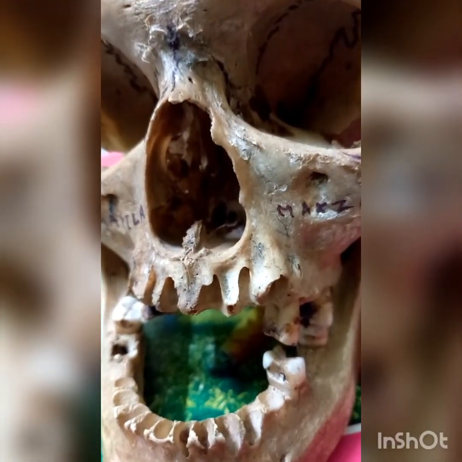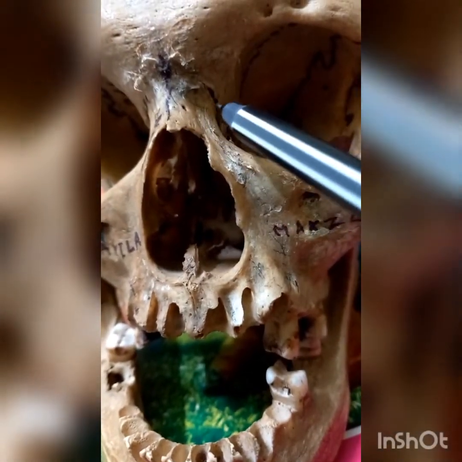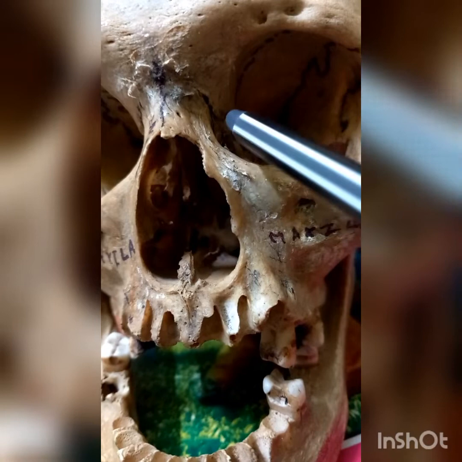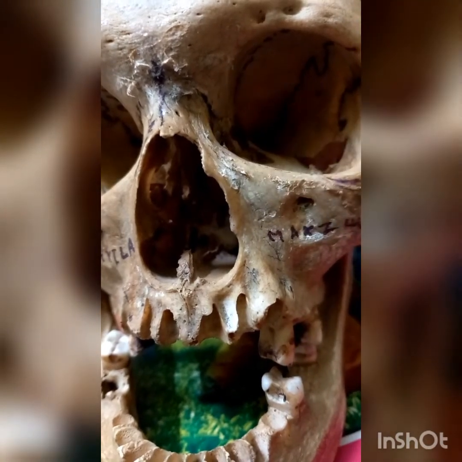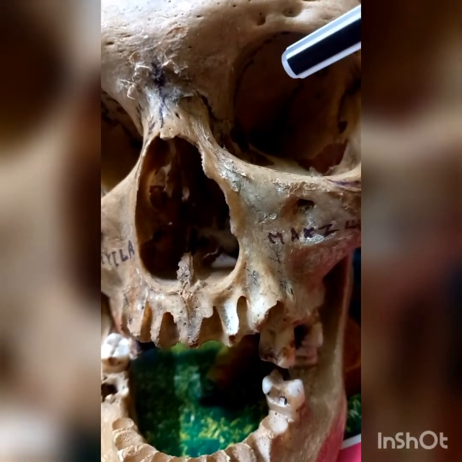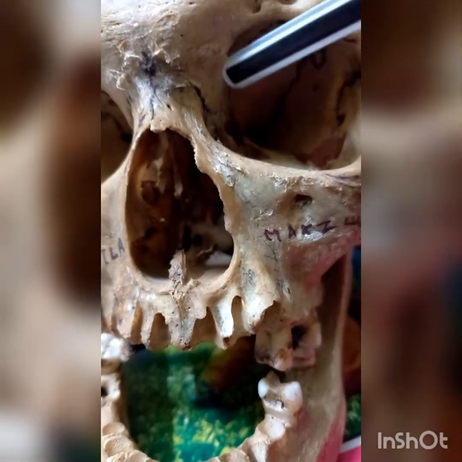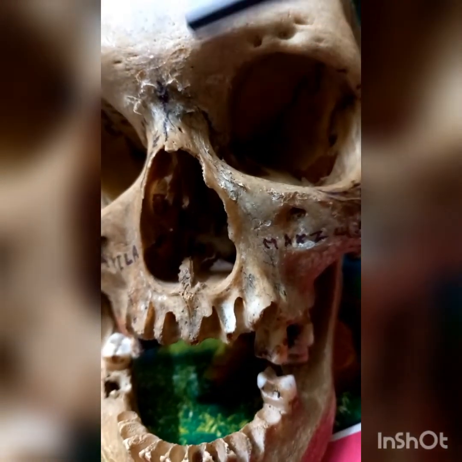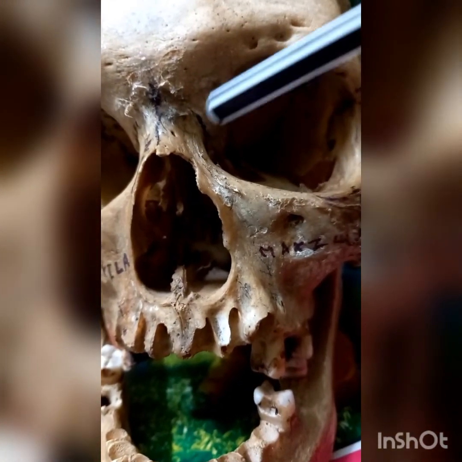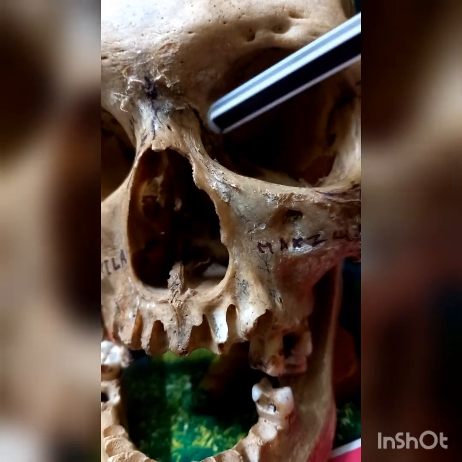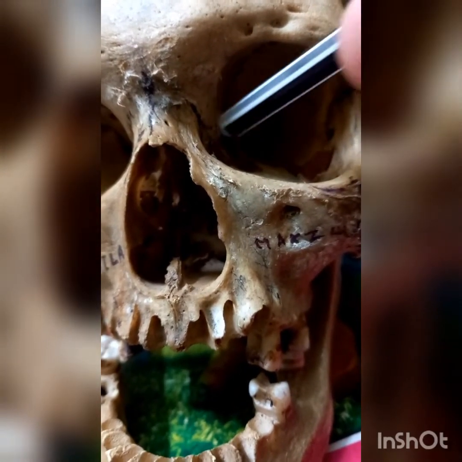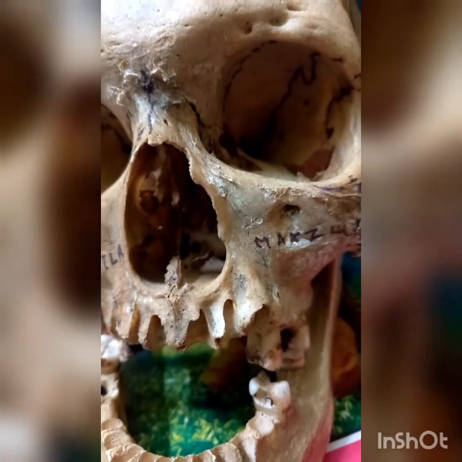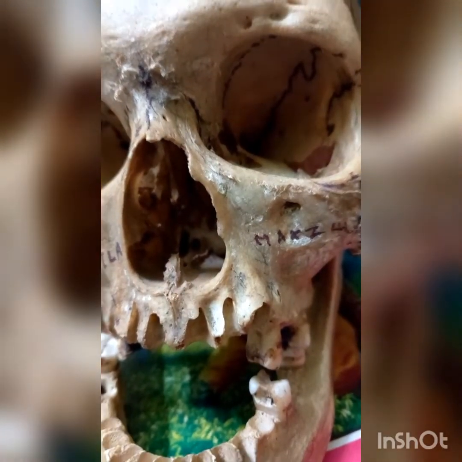And the medial orbital margin is very ill defined and is very close to the nasal bone. Only the frontal portion is available, and the lacrimal crest and the frontal process take part in the formation of the medial orbital margin.